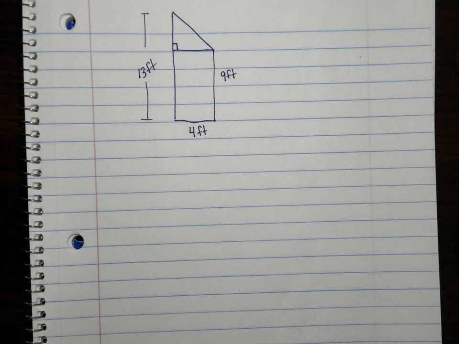Put your measurements on there. So the first thing is, can you see the picture of it?